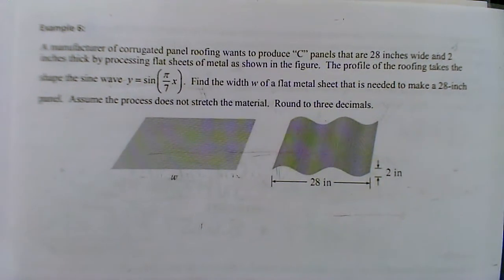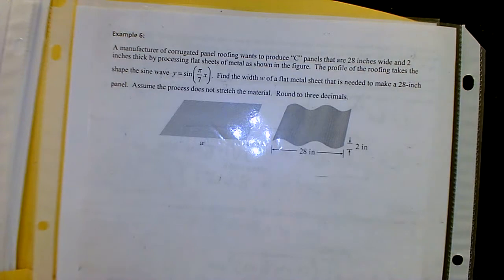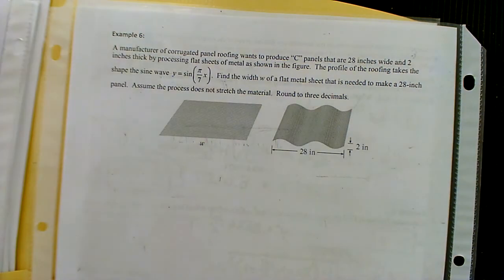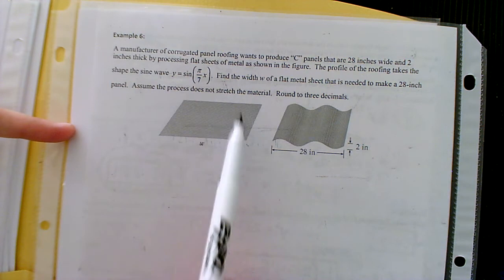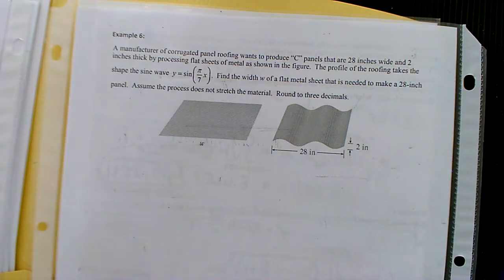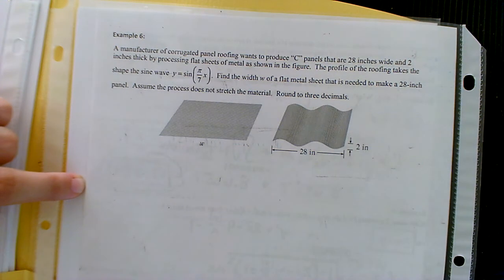So on the back, we kind of have this word problem scenario in terms of finding the arc length, so we're approaching it from a different path here. A manufacturer of corrugated panel roofing wants to produce C panels. I have no idea what these are, by the way. C panels that are 28 inches wide and 2 inches thick. So I guess what they do is they take a flat piece of metal like this, and they use some type of machinery to squish it. Okay, so it looks like this, like the, what are they called, the shingles on a roof.